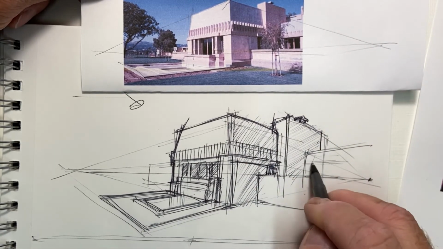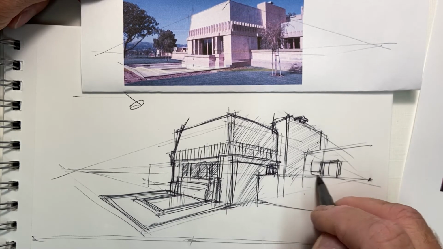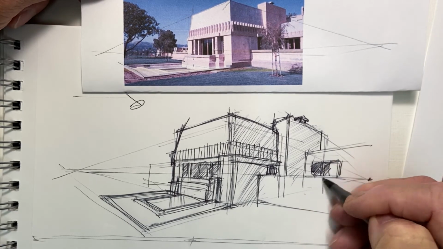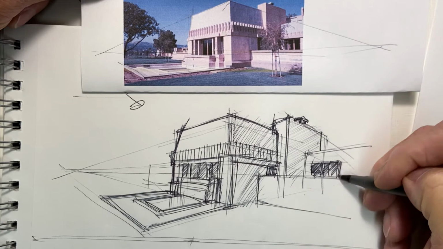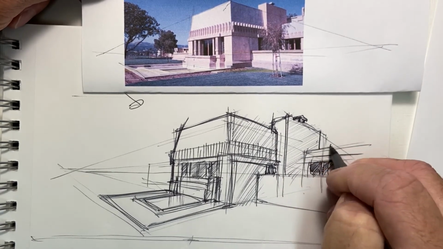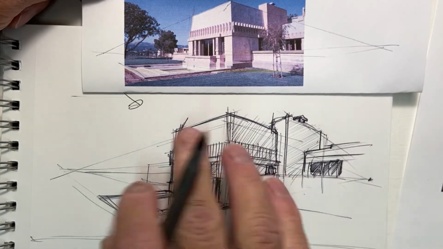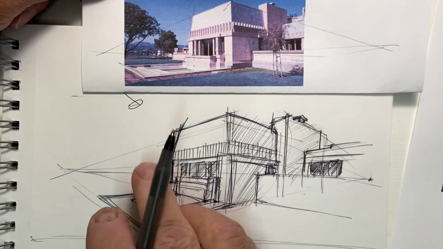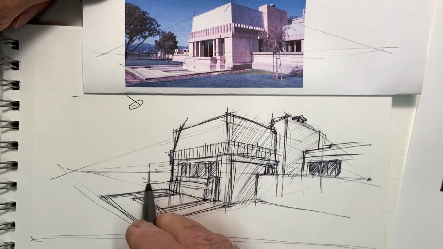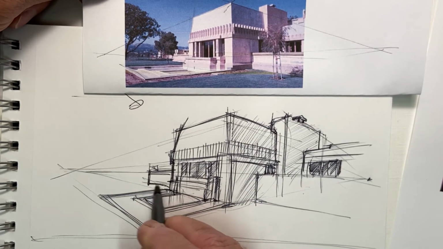You can see some windows back in here. We'll let this vignette out. Remember we talked about vignette, things that get stronger here and just let it sort of fade out to one side. And there's a little, like a wall back in here, some kind of structure. We'll just put that in like this.